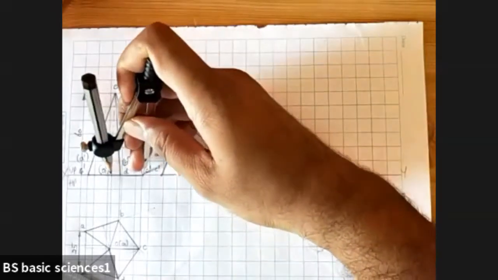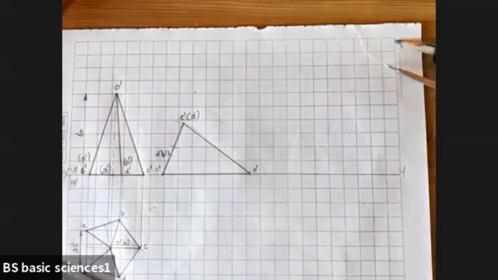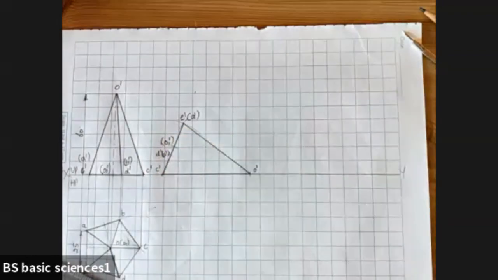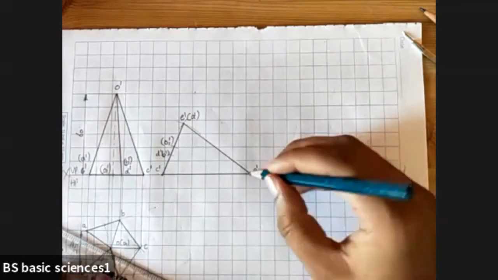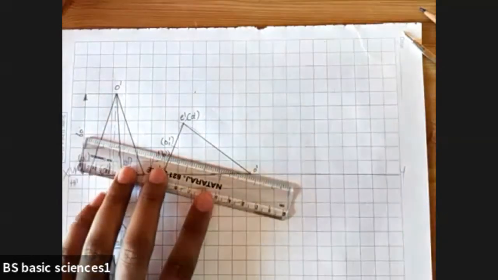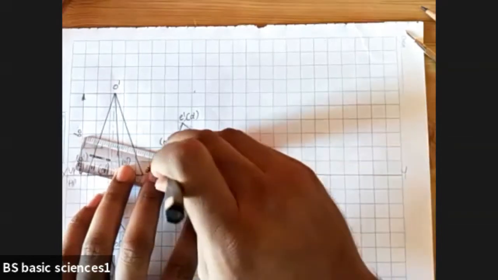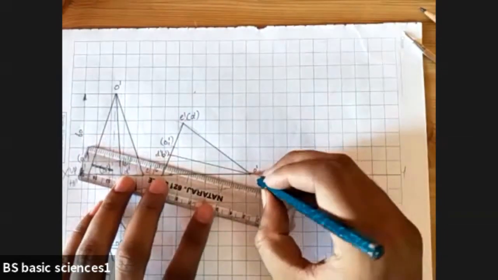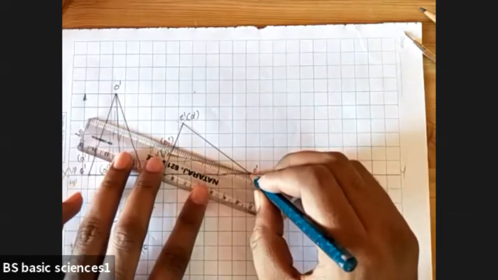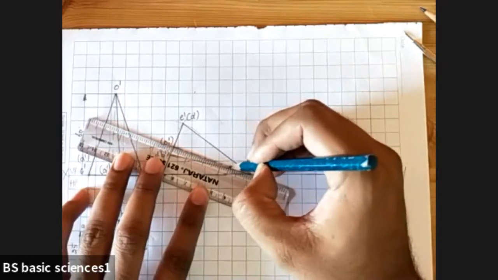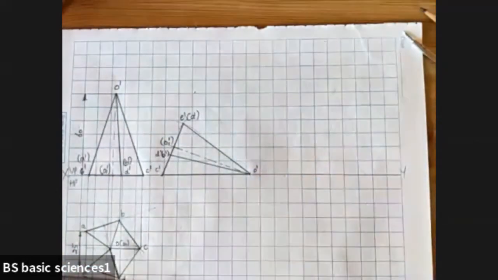Fine. The other point which we need is O dash. From C dash to O dash, you just measure it, C dash to O dash, and mark this point as O1 dash. Done? Fine. Then join it. So this will be from O dash to B dash. It is a slant edge, so it will be thick. Again, from O dash to O1 dash will be a thin chain line because it is your axis. The second condition is done.